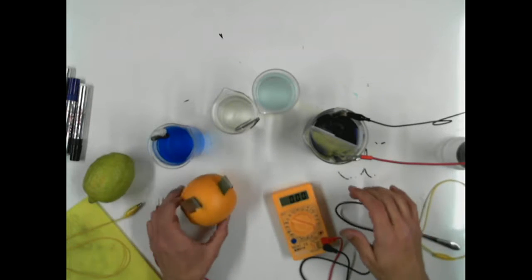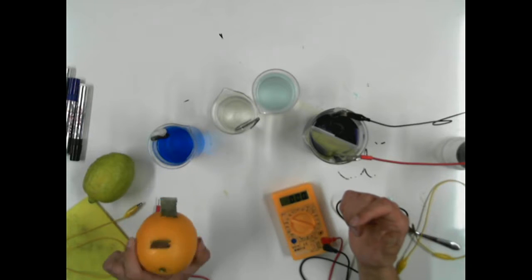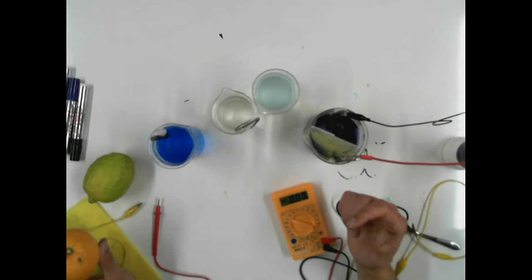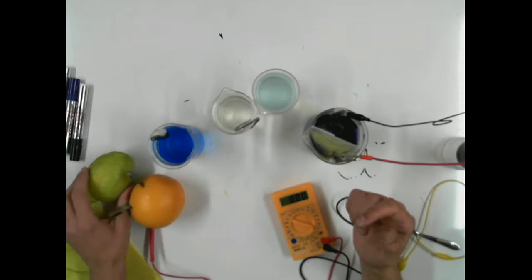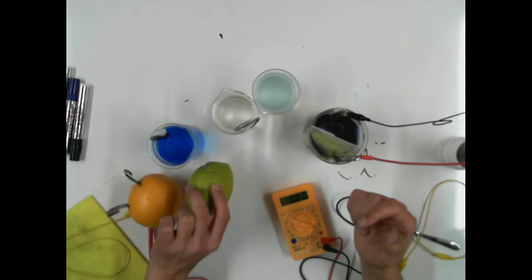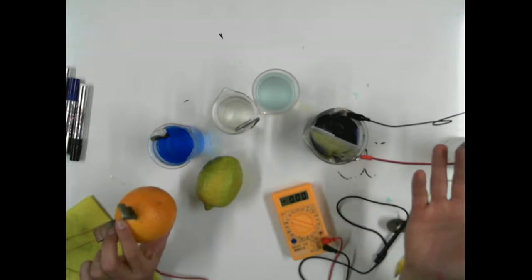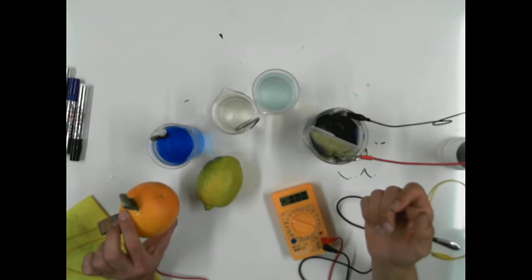And we actually find that oranges produce slightly more because they've got a slightly more acidic component. That's often something that surprises students. Lemons themselves have a great deal of citric acid, but oranges have ascorbic acid as well, which we all know is vitamin C, which is adding to the acidity of oranges as well. So you can get them to make a variety of fruit cells.